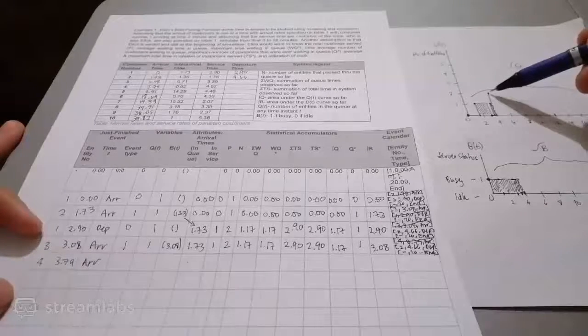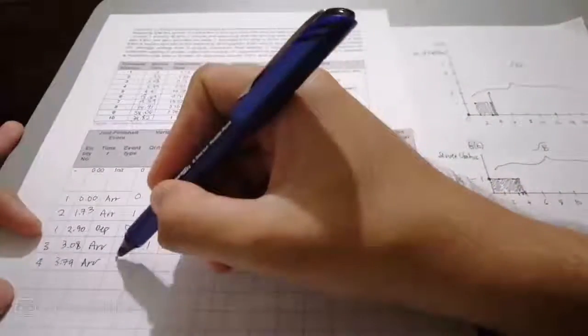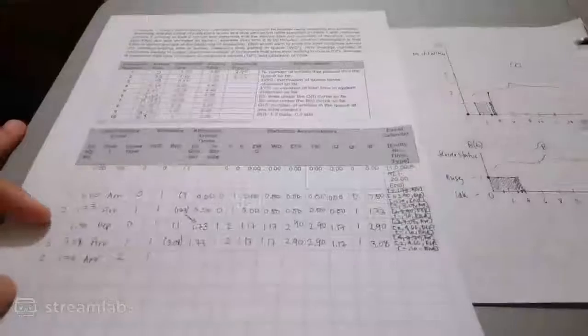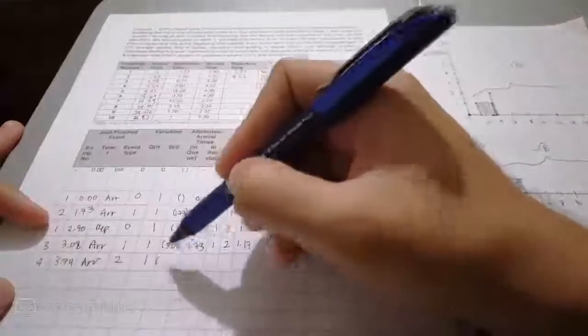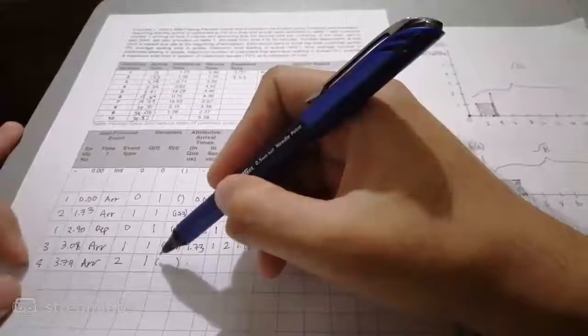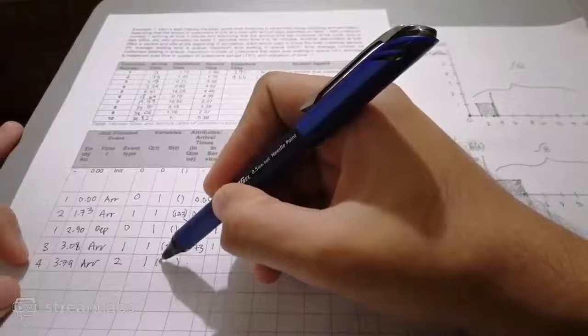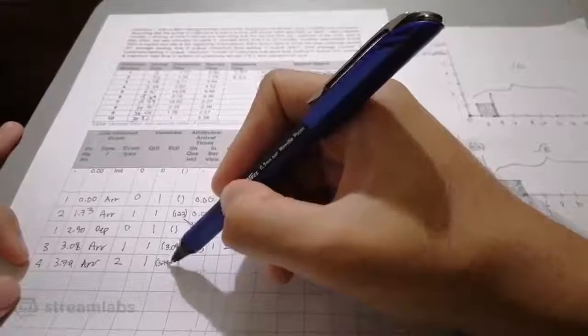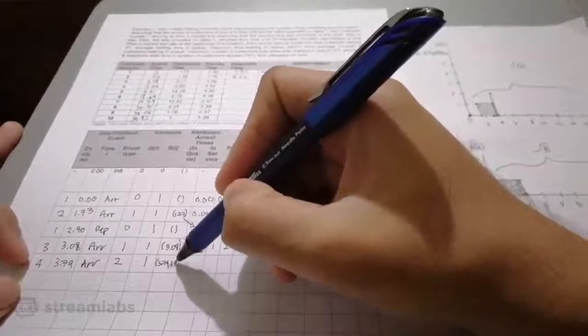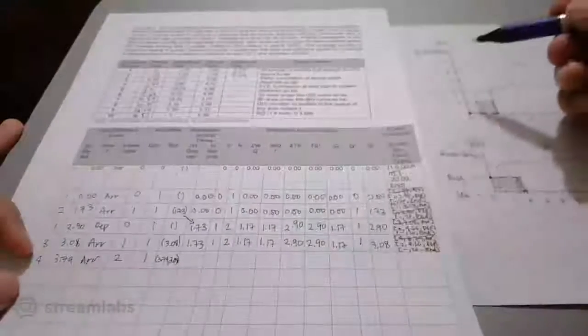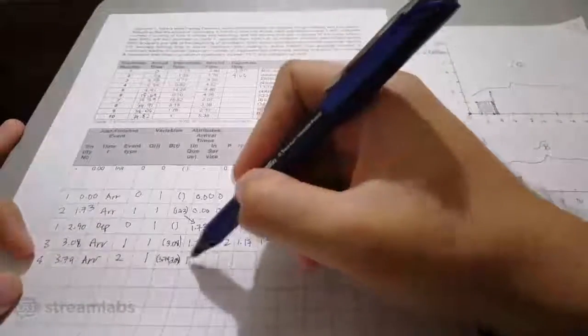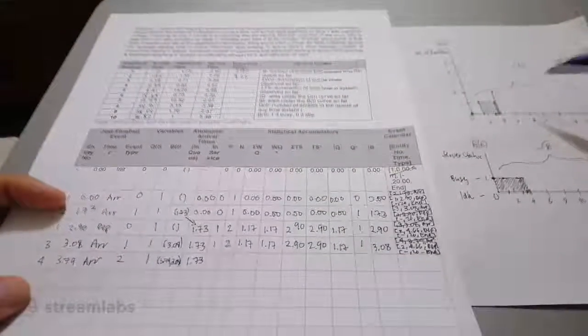So, 2 na ang value ng QT natin. 2. And then, 1 pa rin si BT. And now, dalawa na ang laman ng ating queue. So, ilalagay natin yung arrival time ni customer number 4 at yung dating arrival time 3.08. And in service pa rin ay 1.73. Okay? Walang departure event pa.